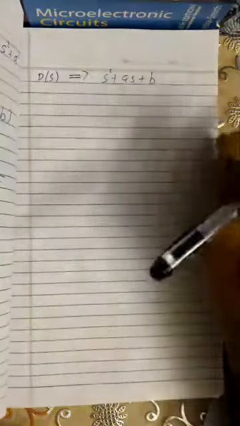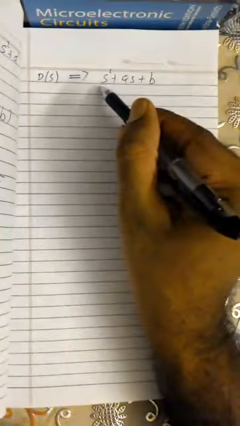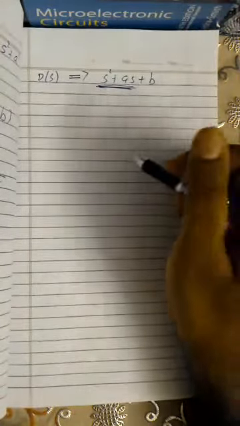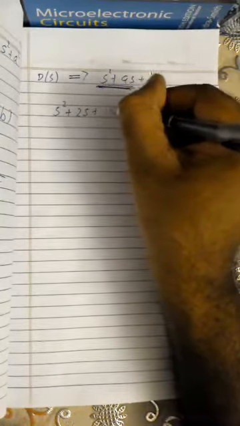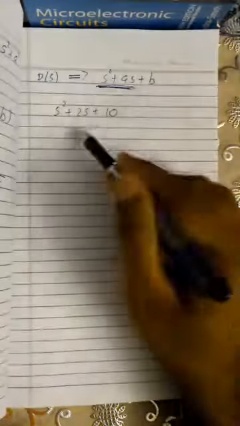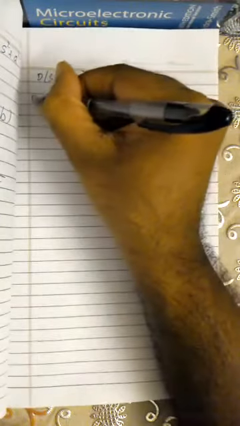So how do you find it? This is also very easy. In order to find the factorization, first you have to look at the equation very closely and then concentrate on the first two terms. Let me take an example. Suppose I take the question s square plus 2s plus 10. Let this be D of s.